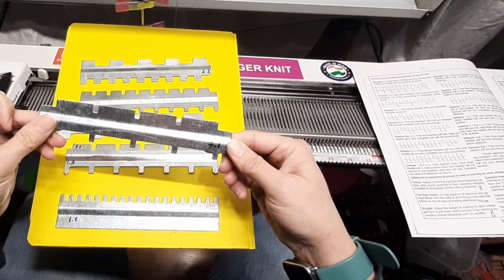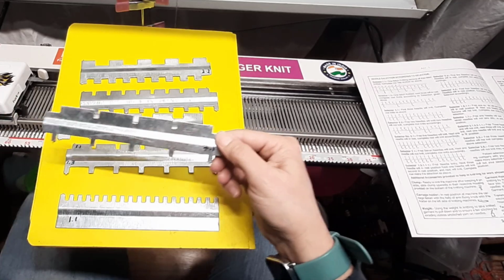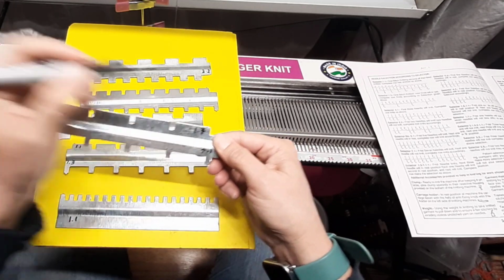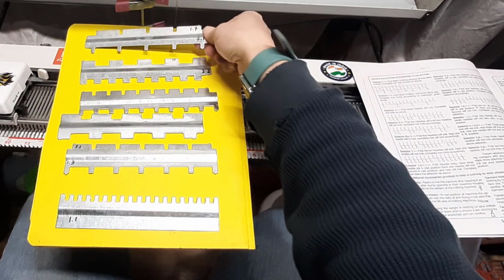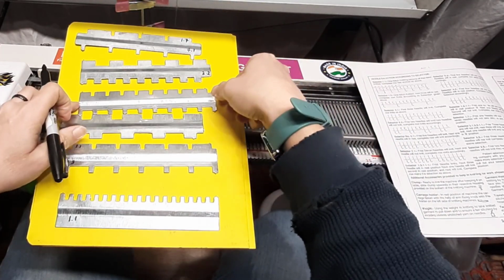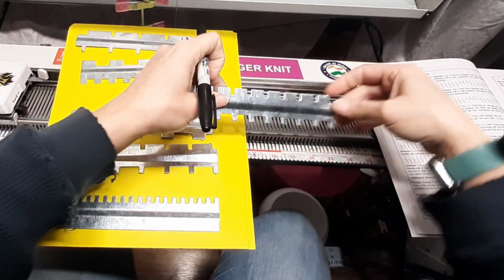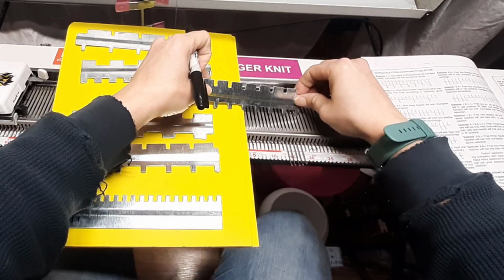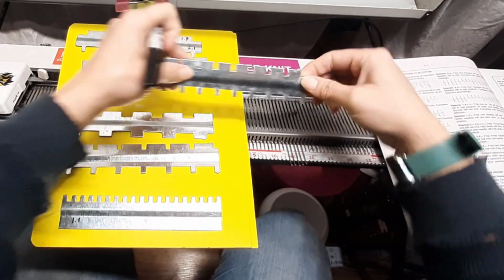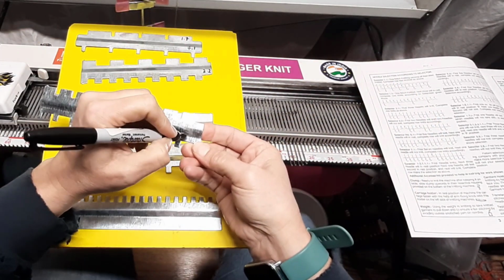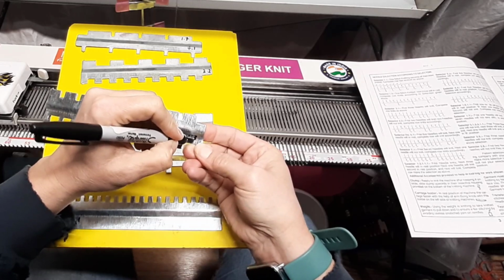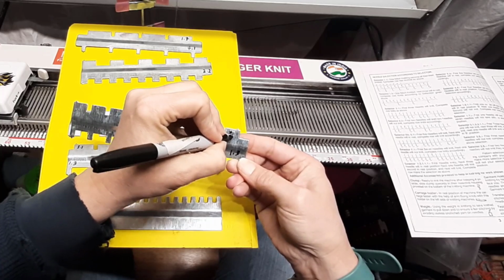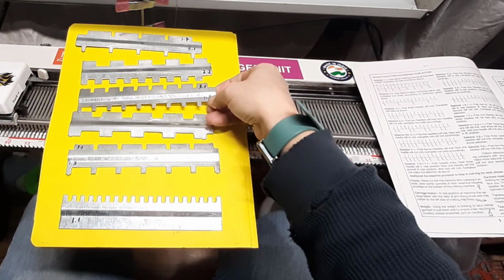And this would be the opposite, 1, 7. Okay. So that would make this one 1, 3. And the opposite would be 3, 1. Okay, that one's all labeled.